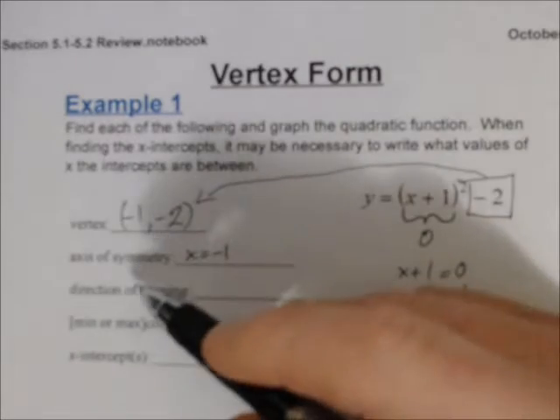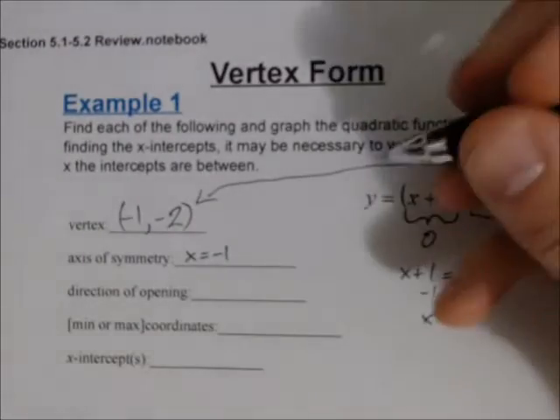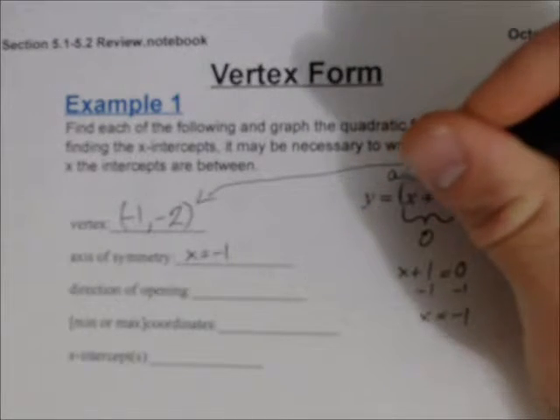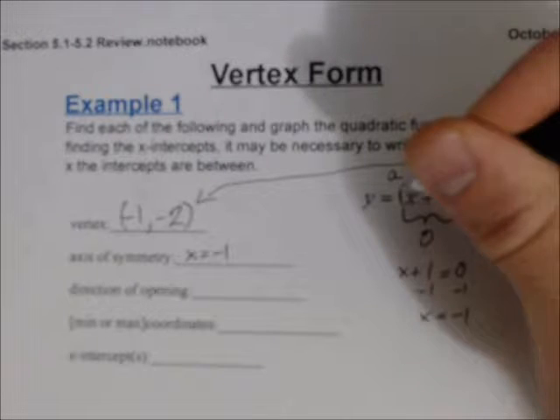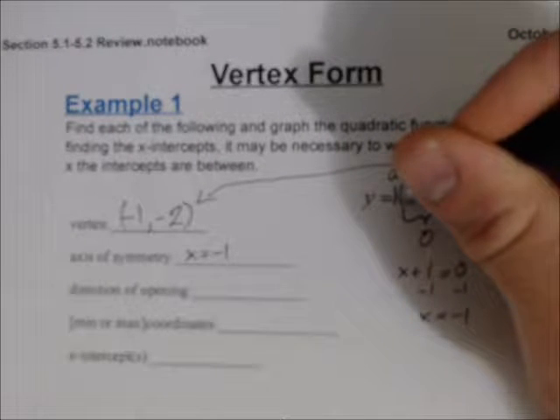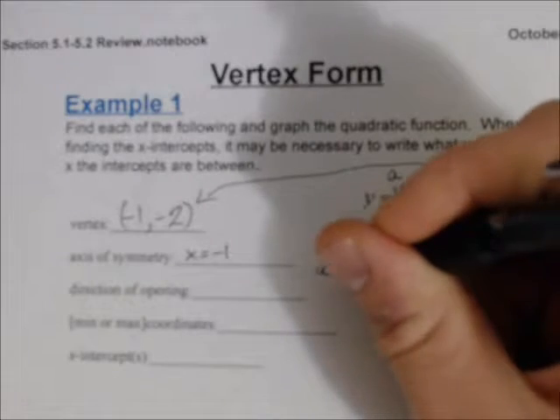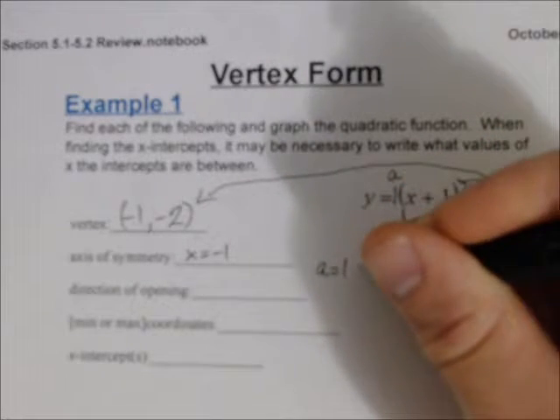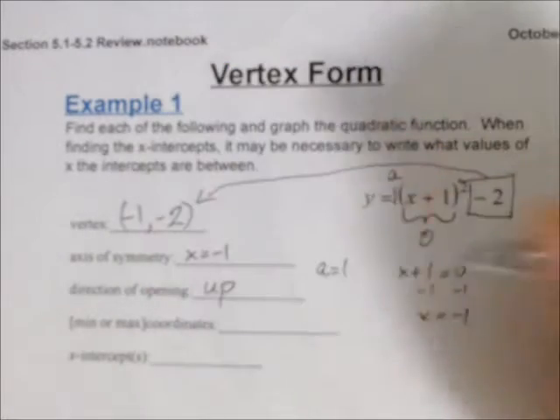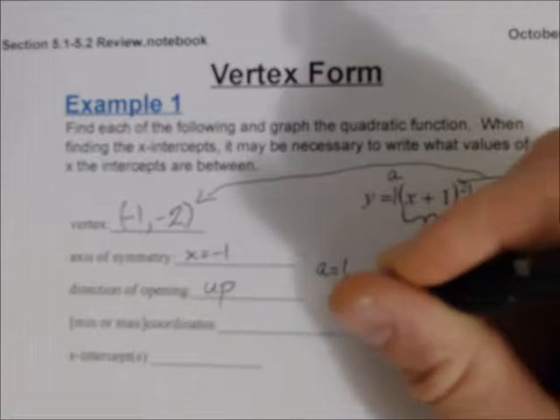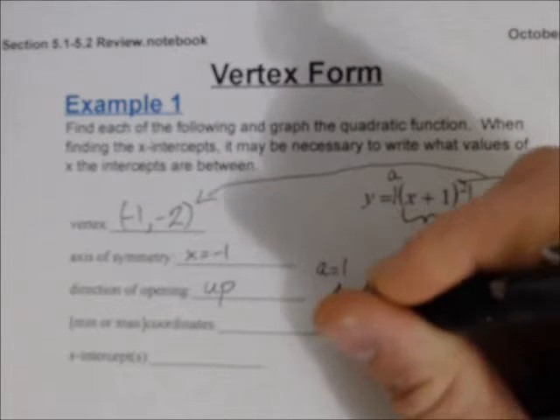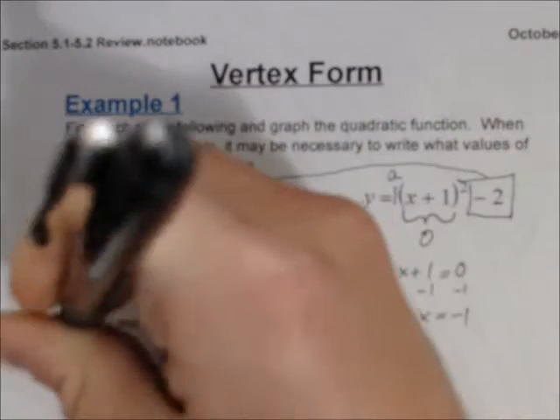Now the next thing is to look at the direction of opening. The direction of opening is dependent on a, and a is that coefficient in front of x squared. It's what we're multiplying by the squared term. Now you can't see it, but we're multiplying by 1. So since a equals 1, which is a positive integer, this is going to open up. So the direction of opening is going to be up, which means it's going to be an upward facing U when we draw this parabola, which means there's going to be a minimum value.